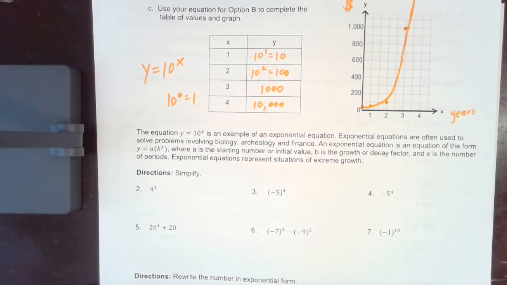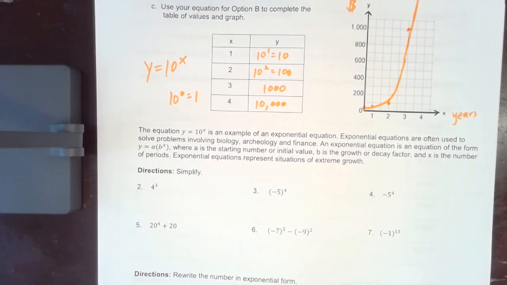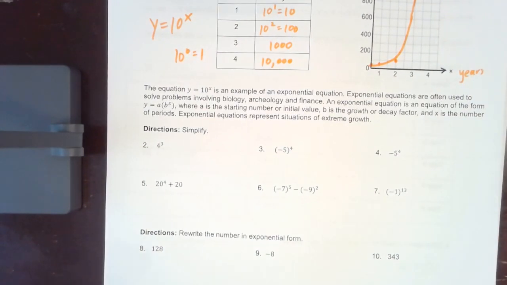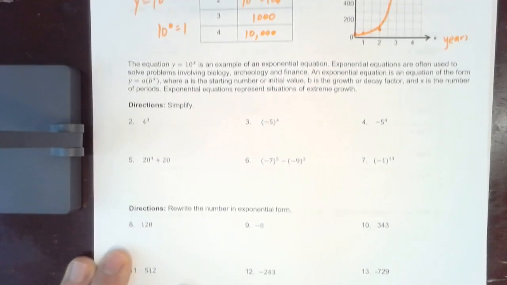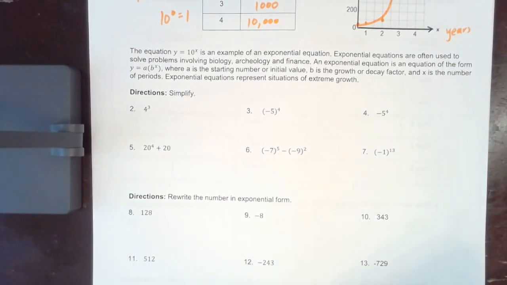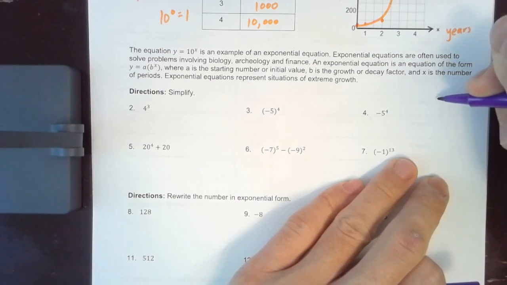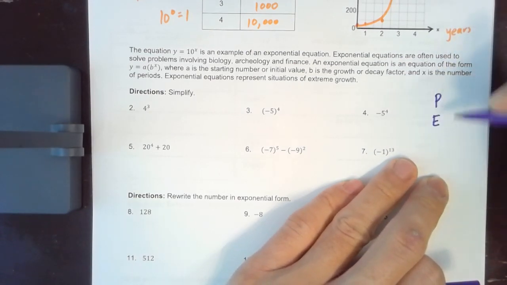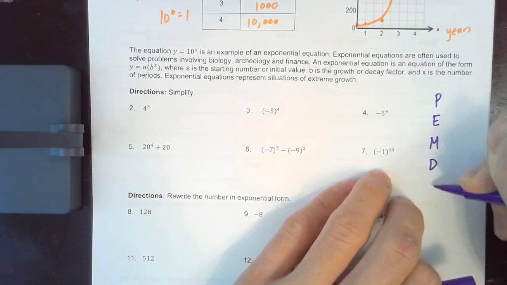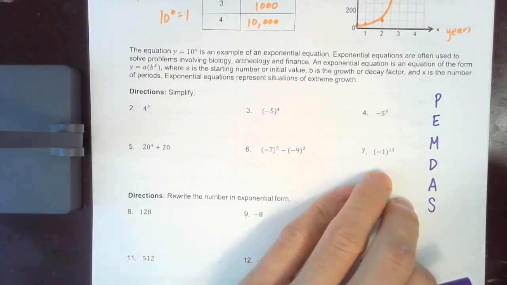Let's now start talking about the order of operations in which you calculate and simplify something in exponential form. Okay, this is really important. Please make sure your order of operations foundation is solid. So I'm going to go ahead and write PEMDAS, right? The order of operations.